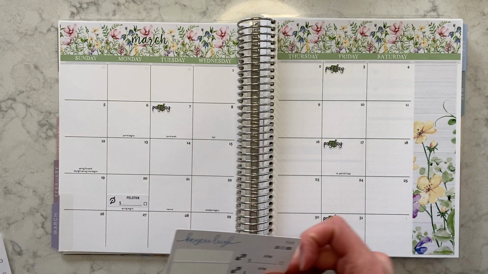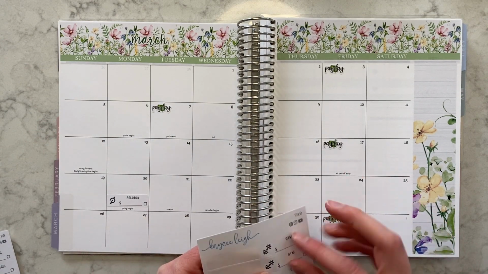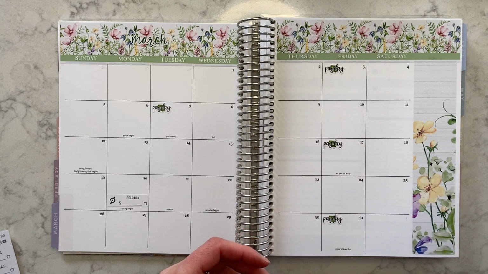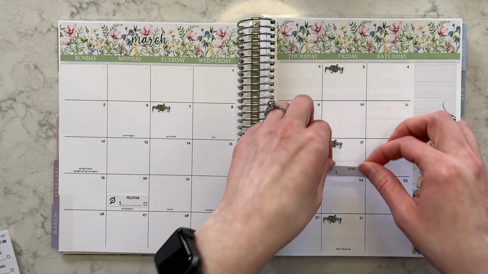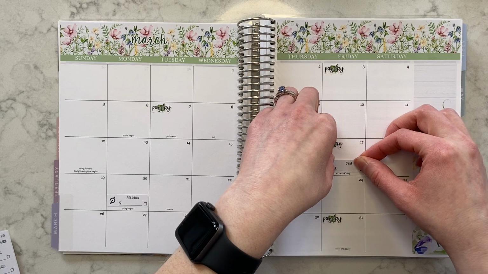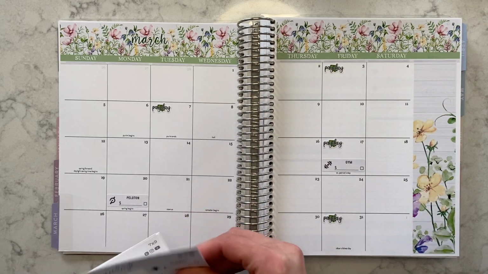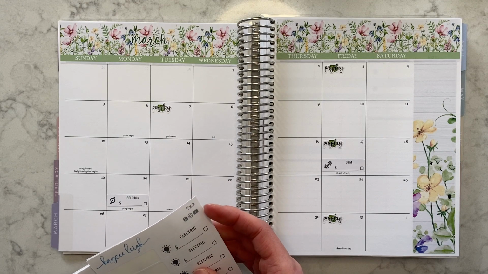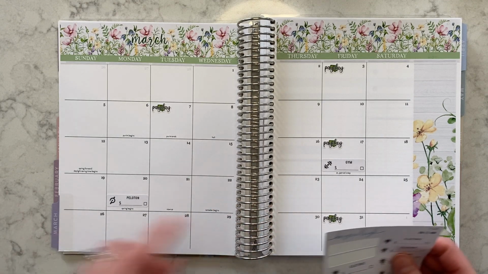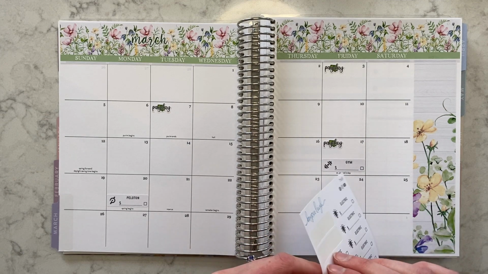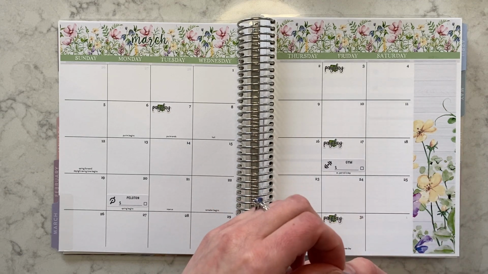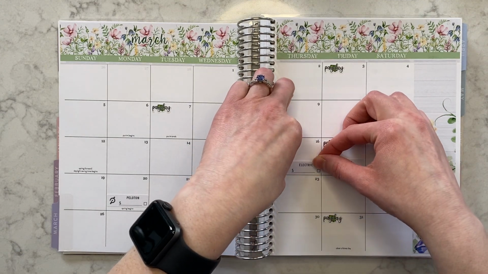And then gym is always on the 17th. So we'll put that here. And then I'm gonna be putting electric. Usually I put it on the 17th, but it kind of comes at different times sometimes. So I'm actually gonna put it on the 16th because it was kind of coming a little bit earlier. So we're gonna move that to the 16th.